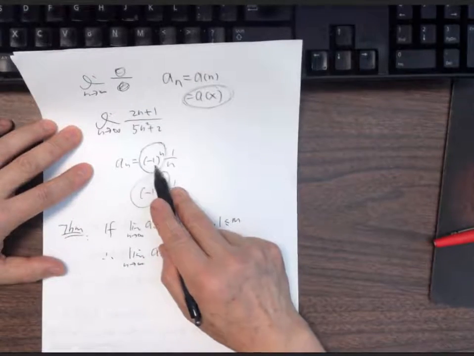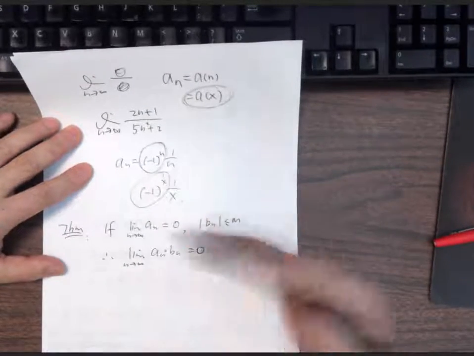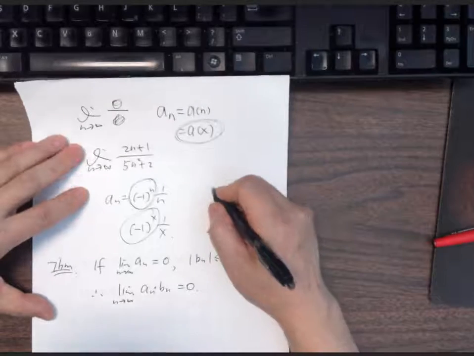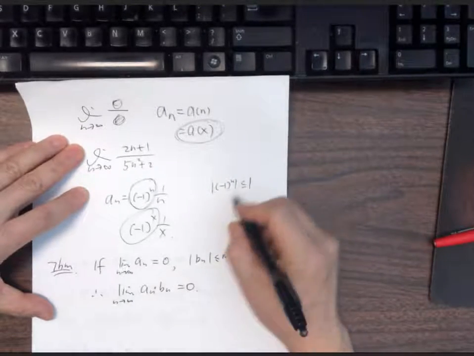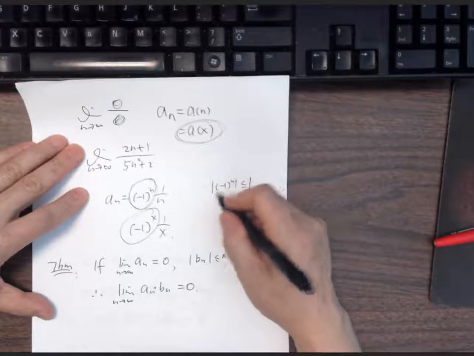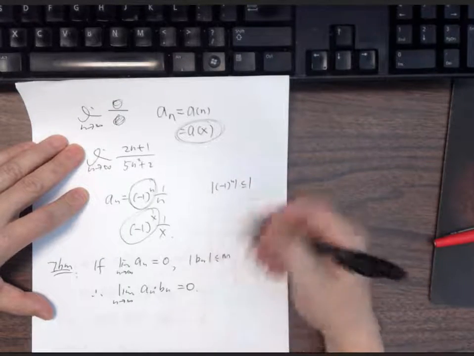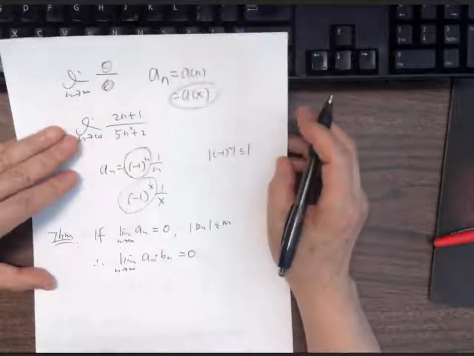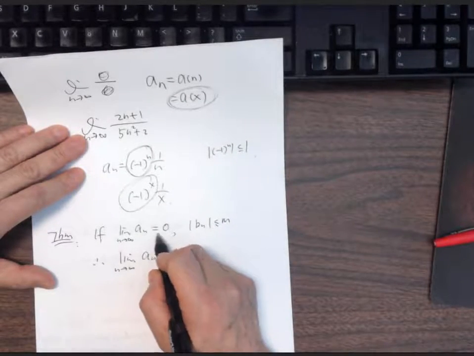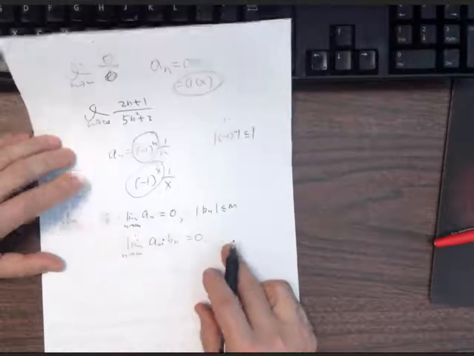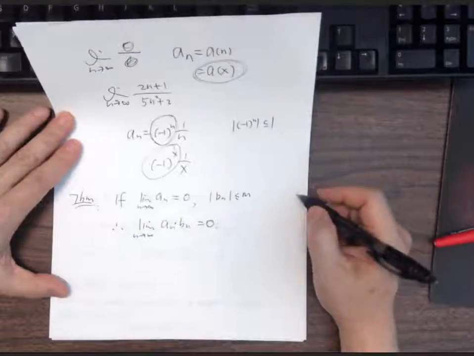Because you can see negative 1 to the n power, if you take the absolute value, it's never more than 1. So we have this kind of estimate. That's treated like a b sub n. Sometimes a bounded sequence times one approaching 0, the product will approach 0. That's basically what this theorem says.